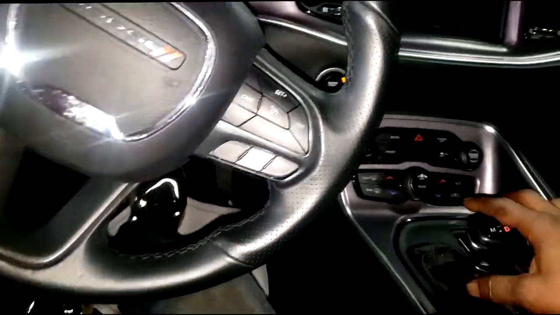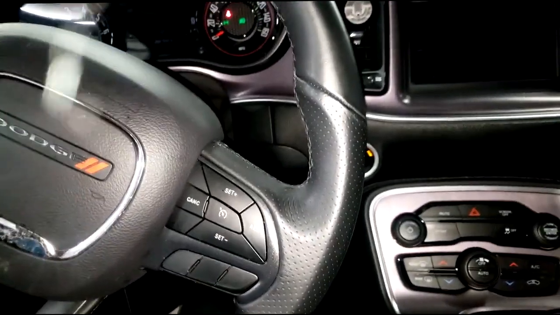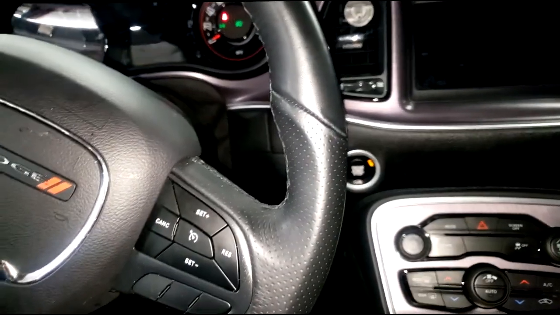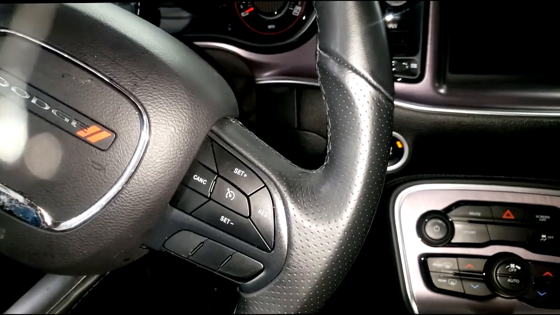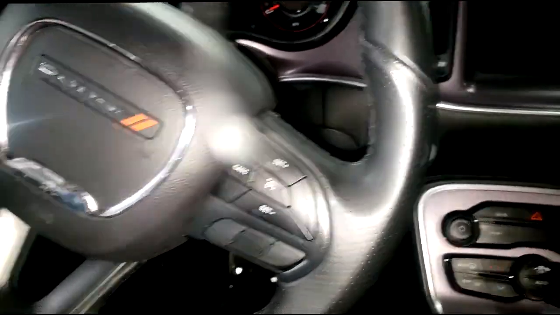Alright guys, I am now in the shop. It's a weird complaint, man. Y'all know I can't put customer cars on the video, but this is a simple complaint. The driver's side, passenger side window will not go up and down.